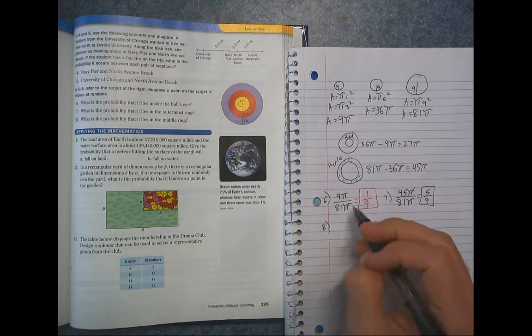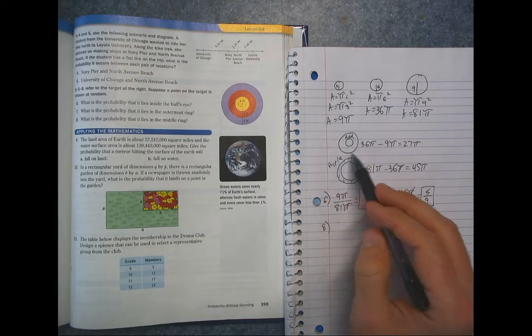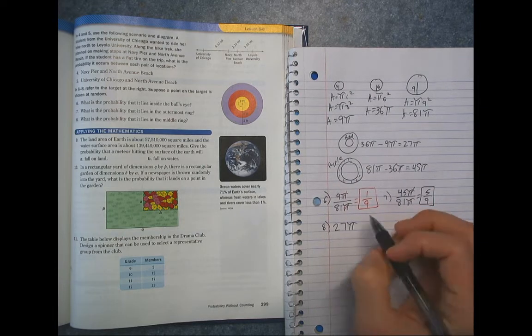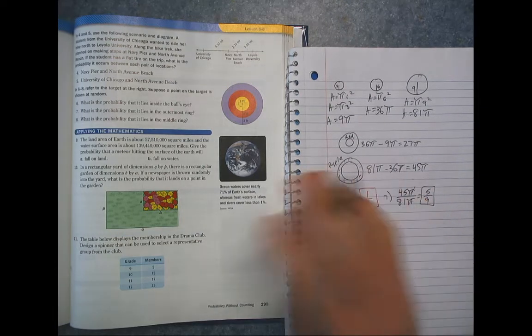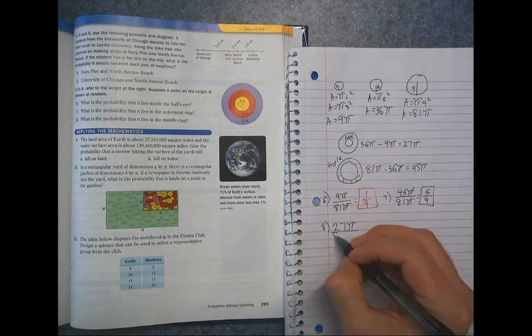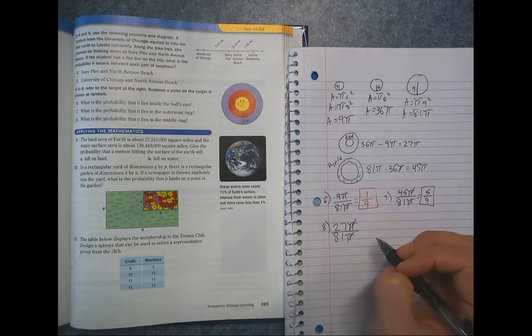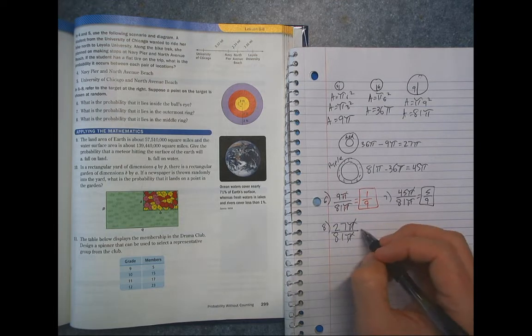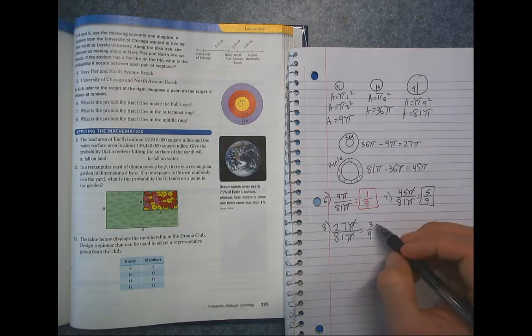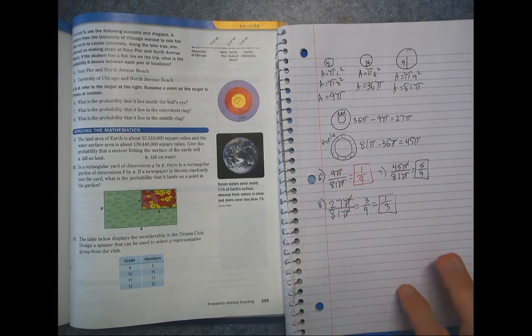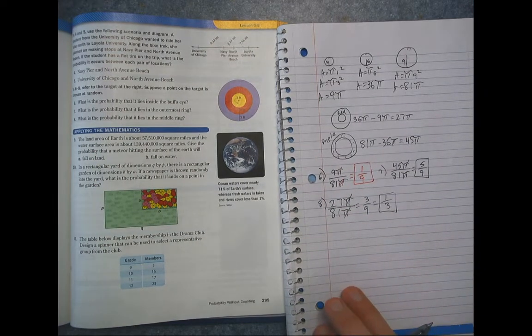And number 8, what's the probability it lies in the middle ring, which is the red ring, which is 27 pi? And again, the probability is that compared to all of the possibilities, which is 81 pi again. Pi's cancel. You could divide these by 9, and you're going to get 3 over 9, which again simplifies one more time. Divide by 3, and you get 1 out of 3. And your calculator will do that all for you in one shot if you plug in 27 over 81 and change it to a fraction.